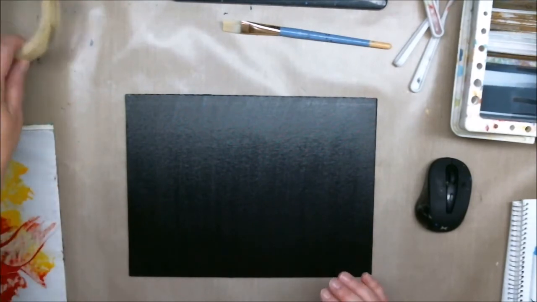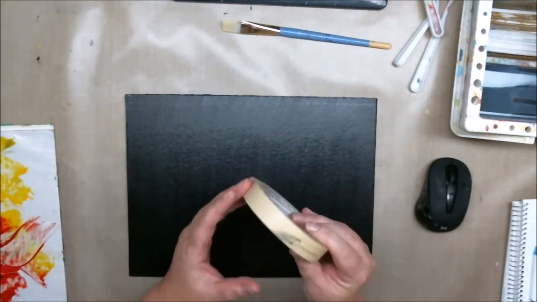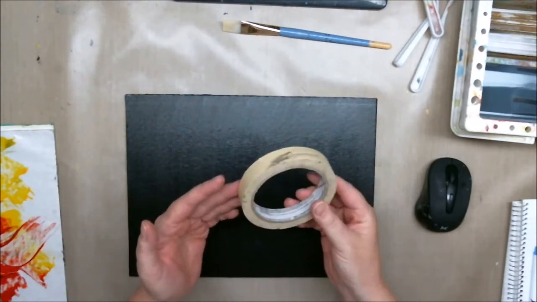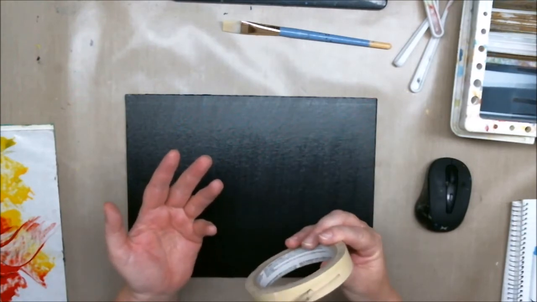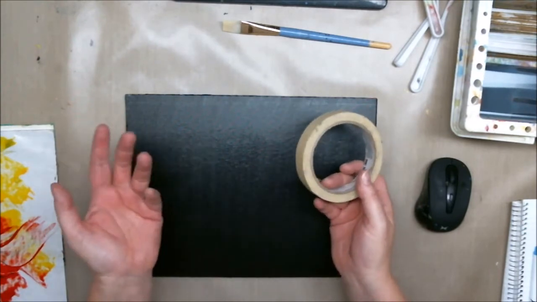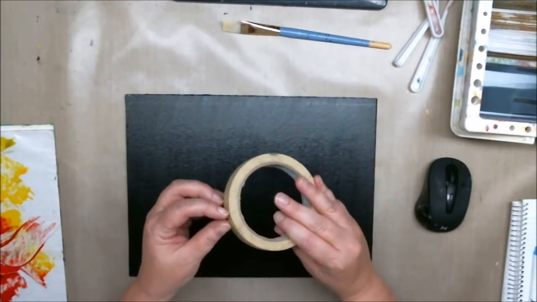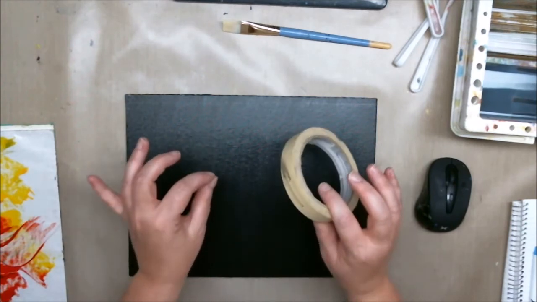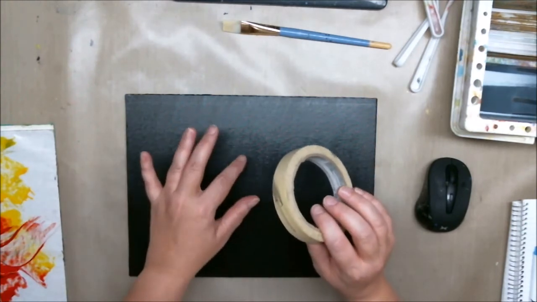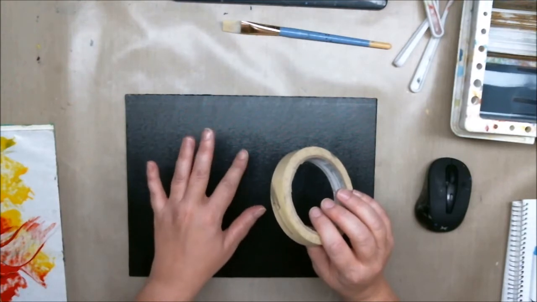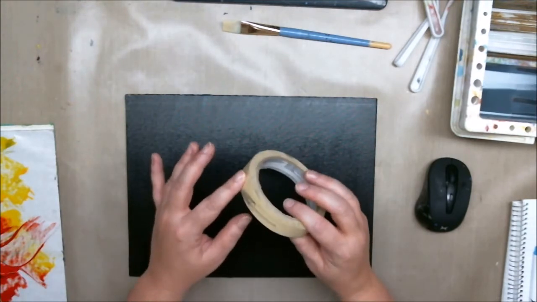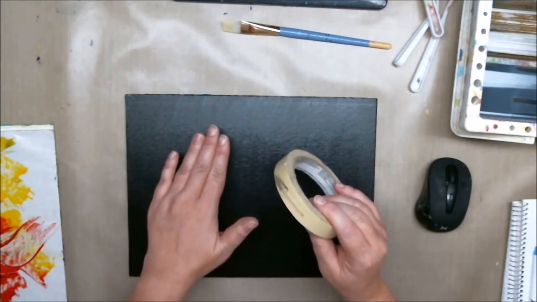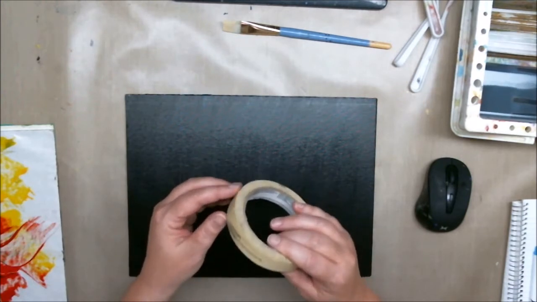So what we're going to do is get some masking tape. You can use masking tape or you can use green or blue painter's tape. I don't have any. I've used it on all my projects, so I only have masking tape. When we put the tape down on the canvas panel, if it sticks a little bit, it's okay because we'll be able to come back and reapply a little bit of the black. What you want to avoid is putting it down too lightly and the other paints that we put on get underneath the tape. We want some nice crisp lines.